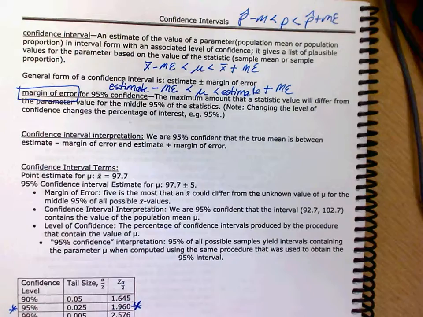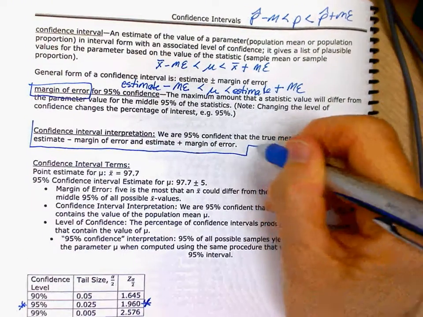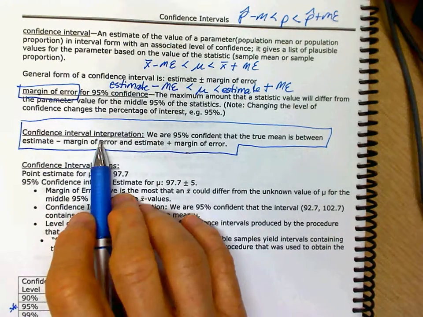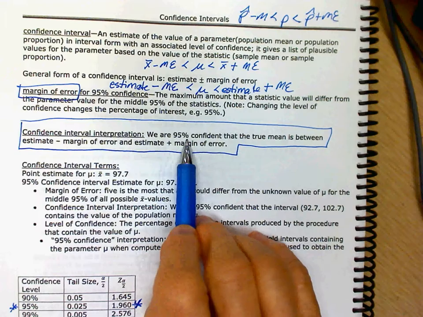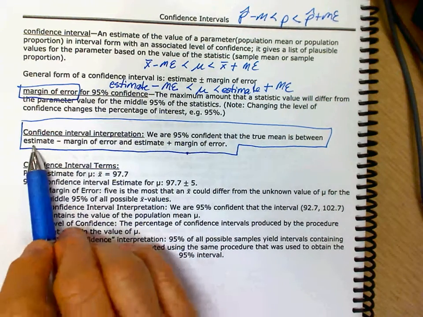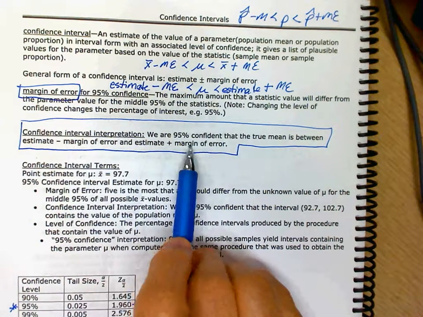So this is very important for the interpretation of a confidence interval. Confidence interval interpretation: we are 95% confident that the true mean is between your estimate minus the margin of error and your estimate plus the margin of error.